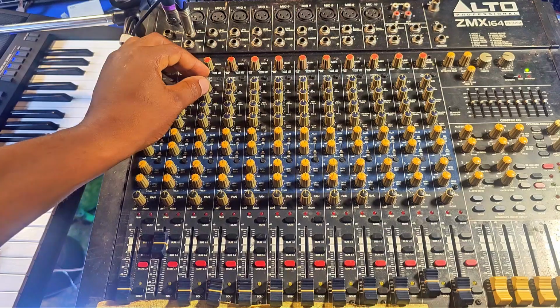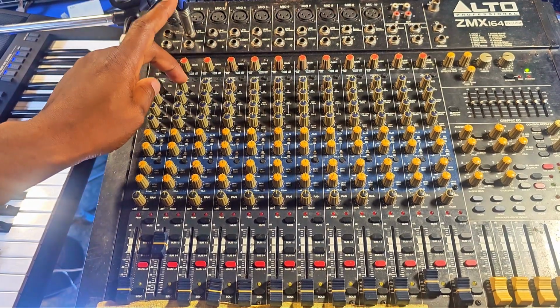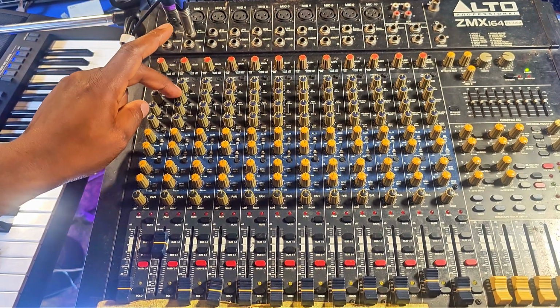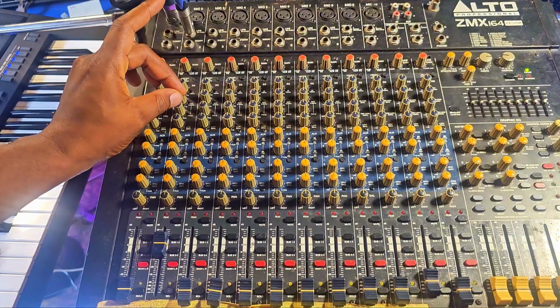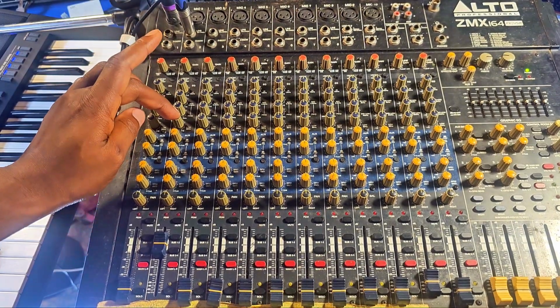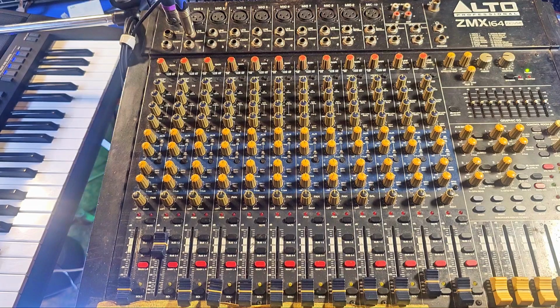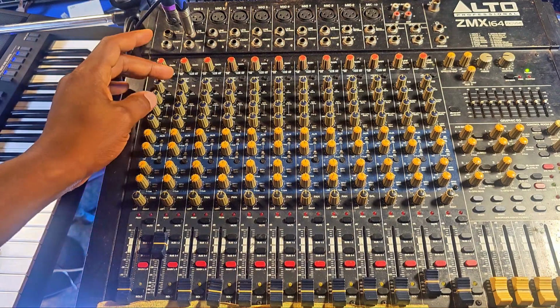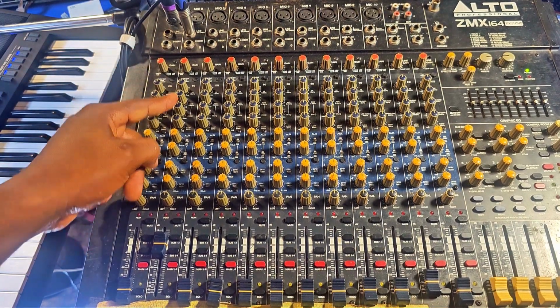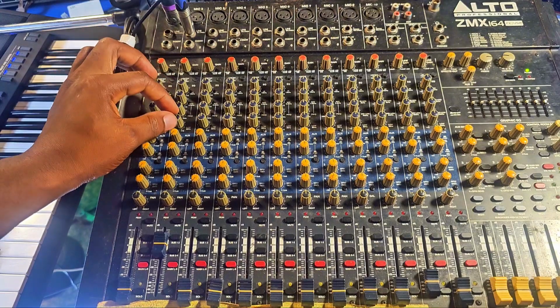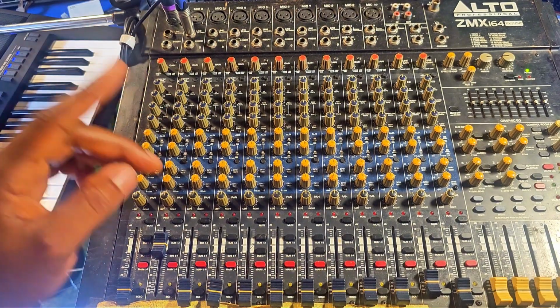From here, what you see here, you will first get the highs, then the mid. These two here serve as the mid. Then here is the rumble, or rather you call it the sub for the mixer. You are going to hear the difference in all of them. As you can see, they are in the center, meaning none has been increased or decreased.